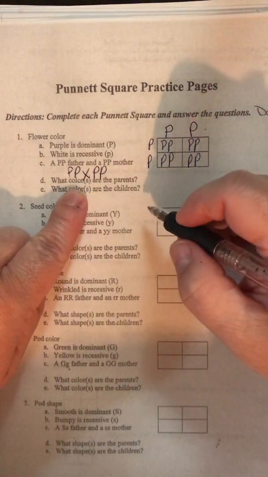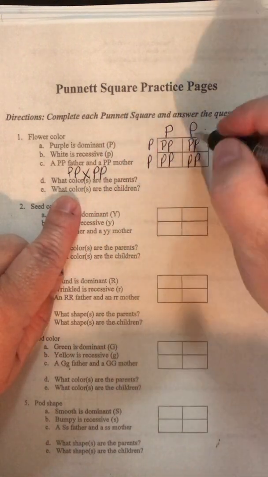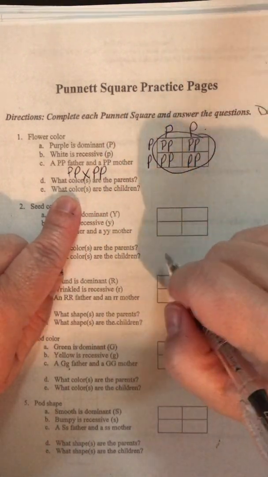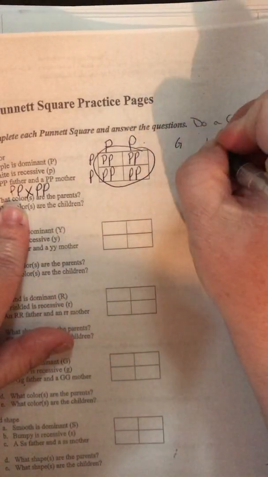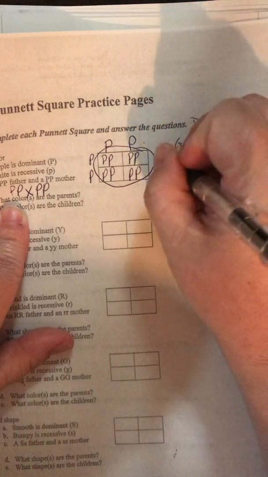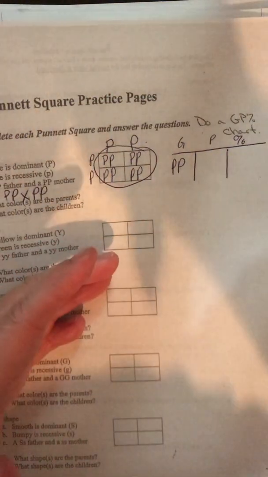What color are the parents? The parents are both purple. What colors are the children? All the offspring are the same. So over here it says make a GP% chart. All of them are big P, big P. So I technically only have to write it one time.